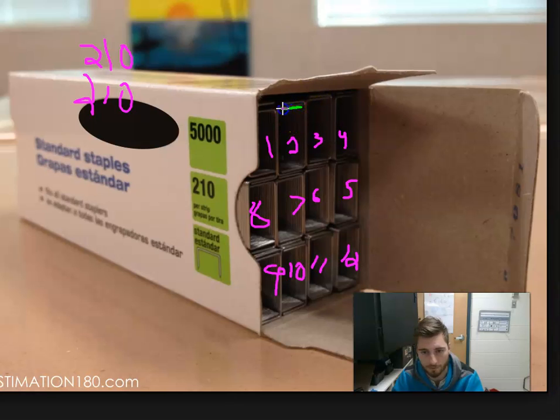Can you see how there's one row here? And there's also one row here. So there's not actually 12 sets of staples. There's actually 24, because there's 2 here, 4, 6, 8, 10, 12, 14, 16, 18, 20, 22, 24. So I added 210 24 times to get my answer. However, I didn't do that.